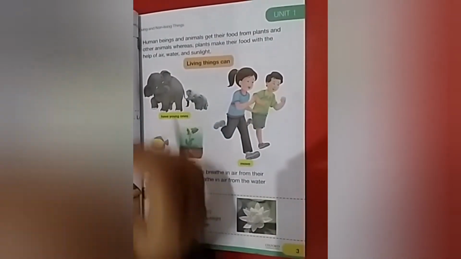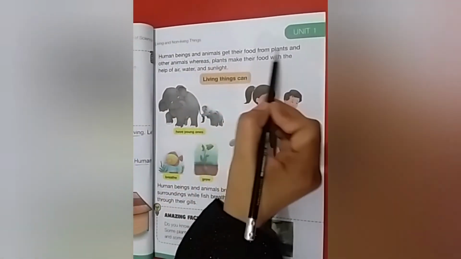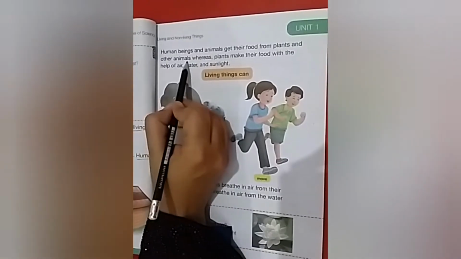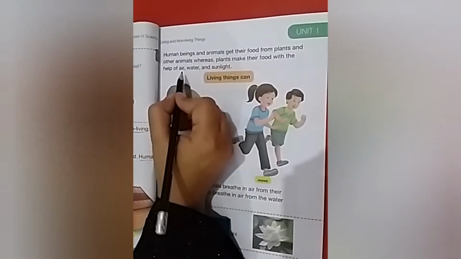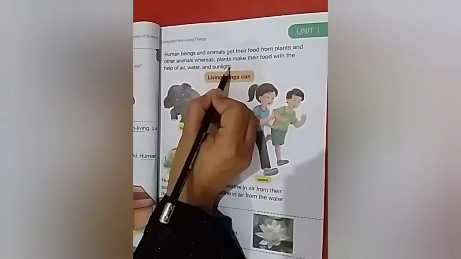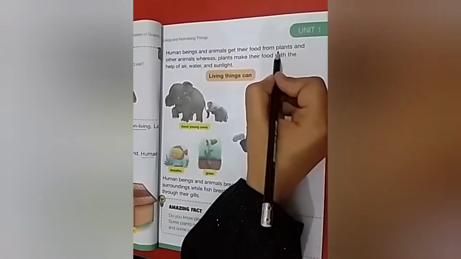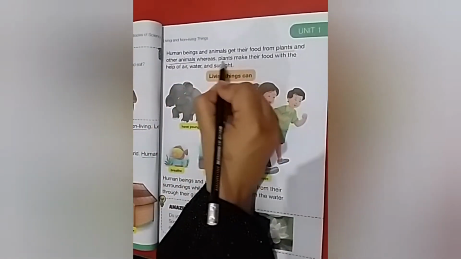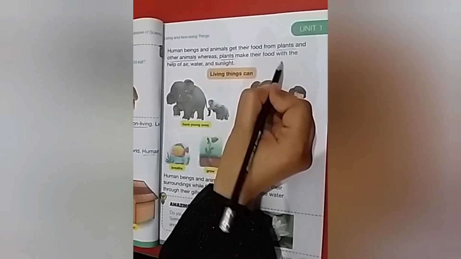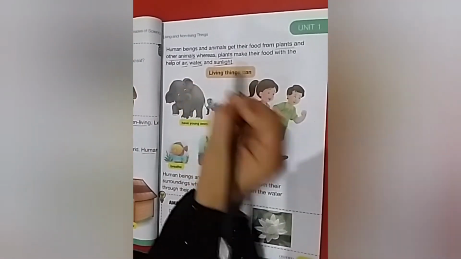Page number 3. Human beings and animals get their food from plants and other animals, whereas plants make their food with the help of air, water and sunlight. Human beings and animals can take food from plants and also other animals. Now these plants can make their food with the help of air, water and sunlight.